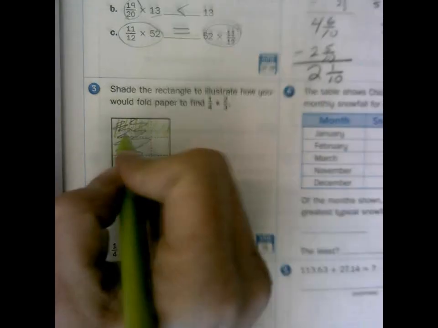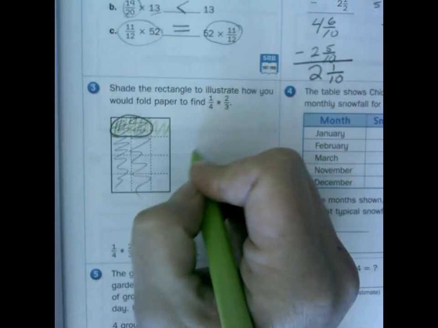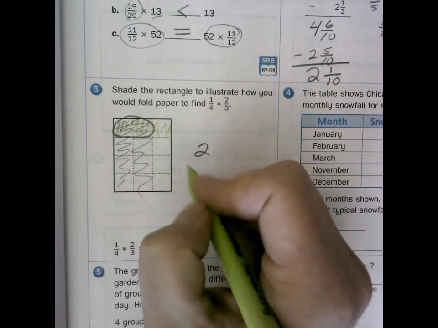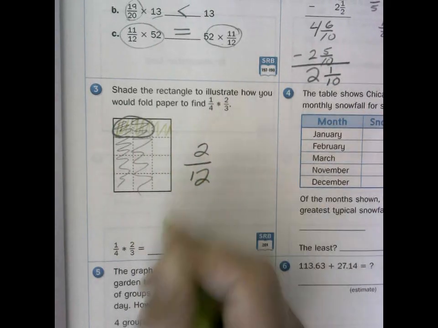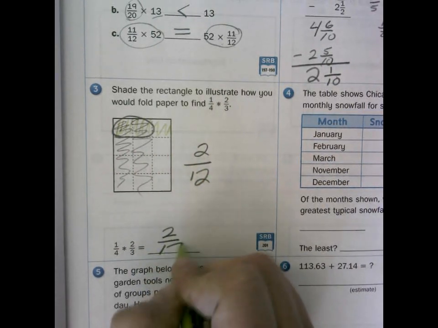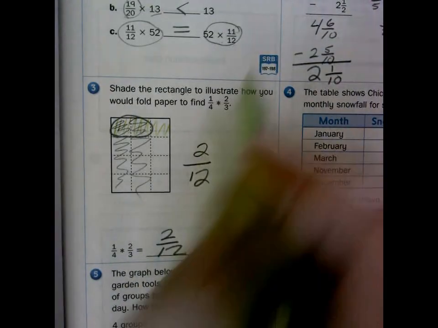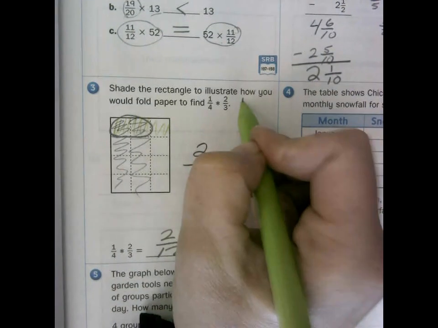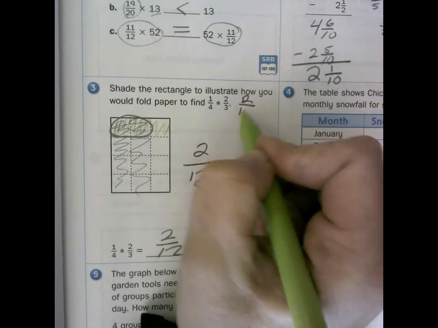So what's double shaded is our numerator, so 2, and the total pieces, if I were to count them up, would be my denominator. So 2/12, I can check that using multiplication. 1 times 2 is 2. 4 times 3 is 12.